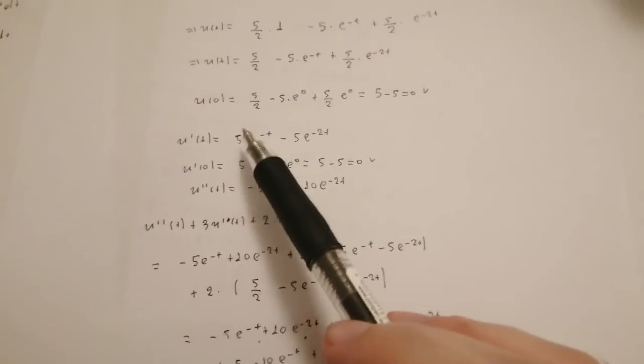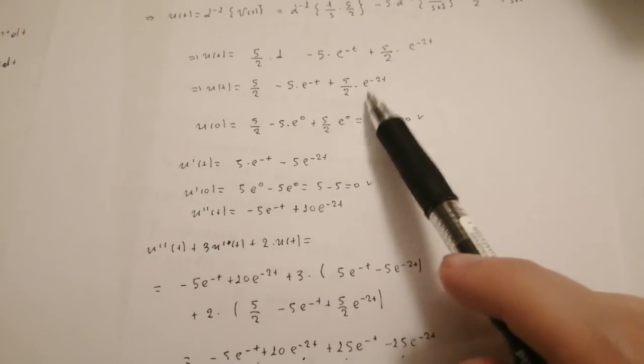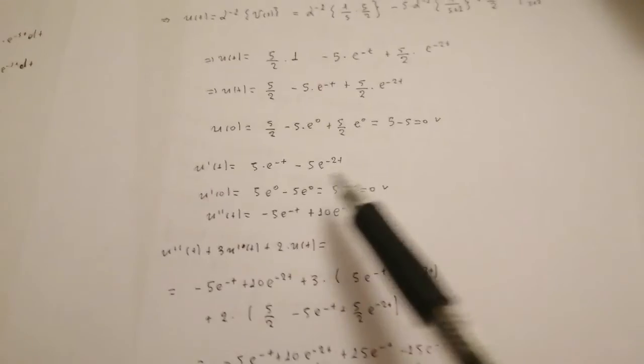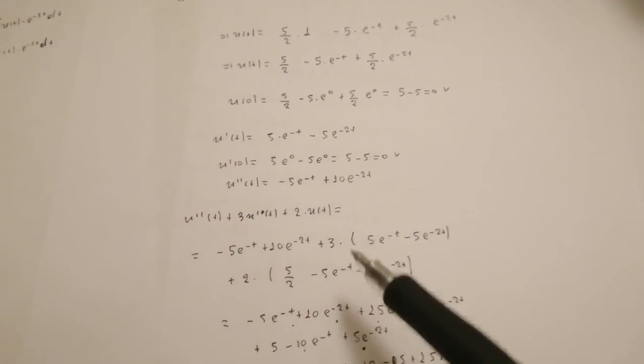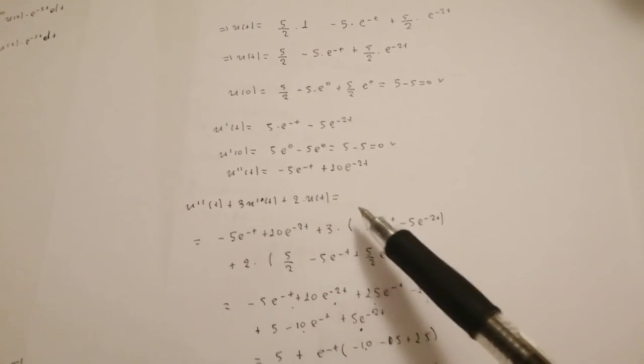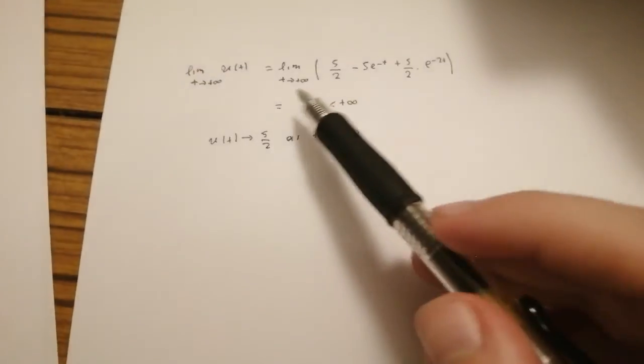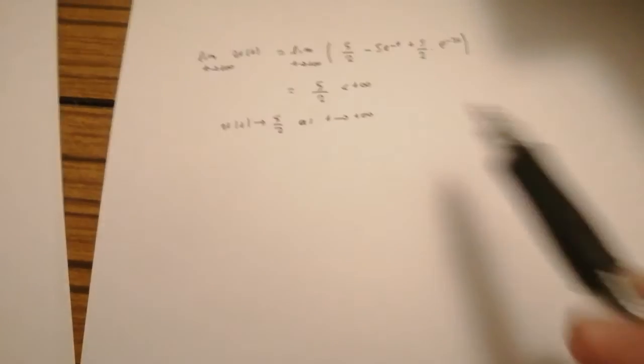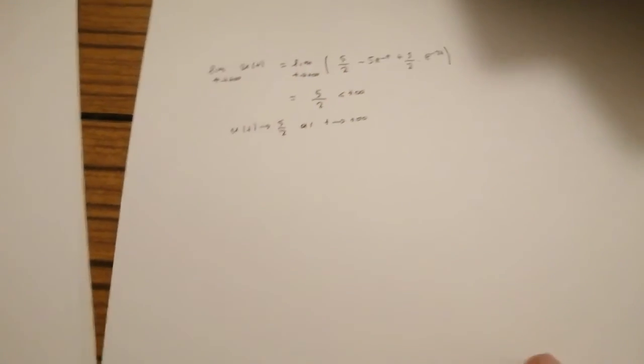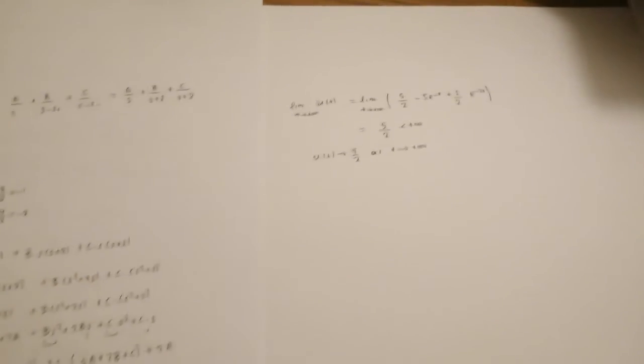In order to verify that this is my solution, I can check the initial conditions and also substitute back into the ODE and see if it is satisfied for this particular solution. And I can check that this solution stays bounded as t grows. This was a basic example.